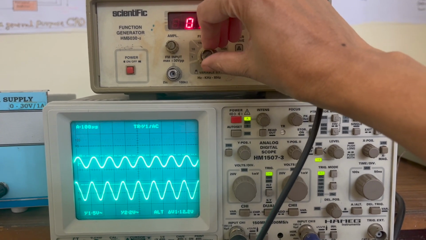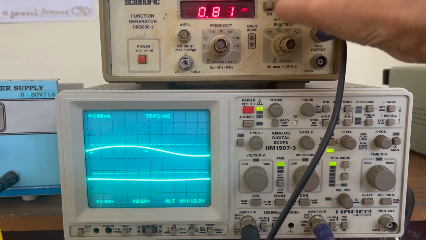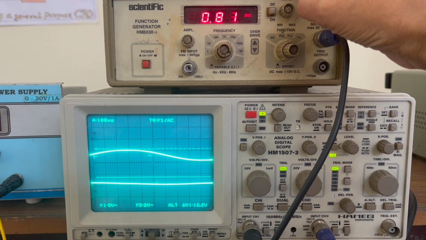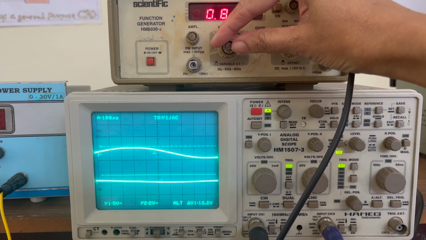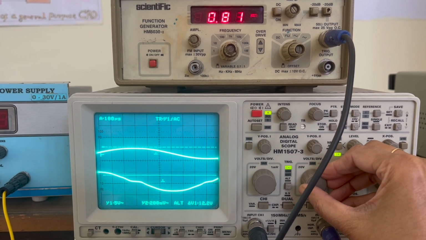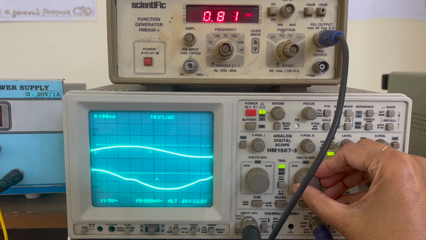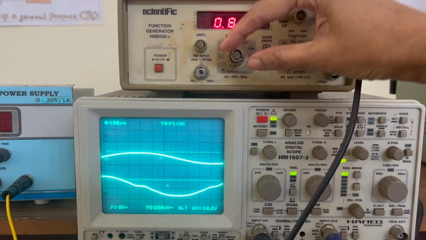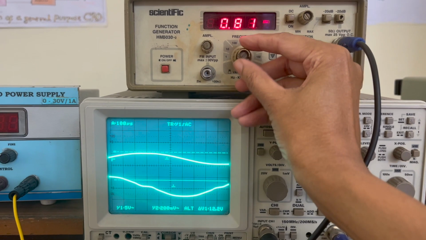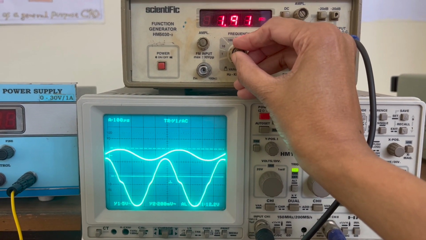If I reduce the frequency to 0.8 Hz, output is almost 0. Right? Being a high pass filter, it is not going to pass low frequencies. Output is very small. I have set it to millivolts, right? Now if I increase the frequency, there is an increment in the output amplitude. You can observe the output has increased.